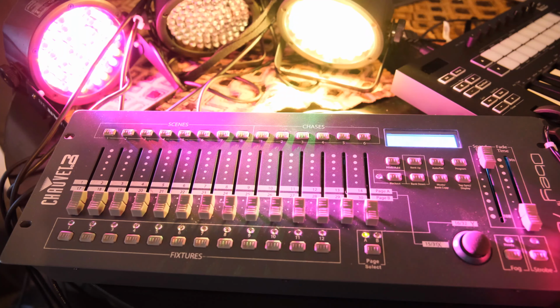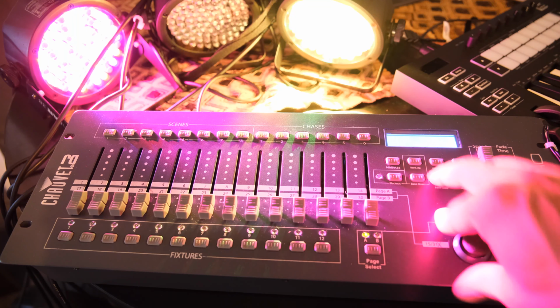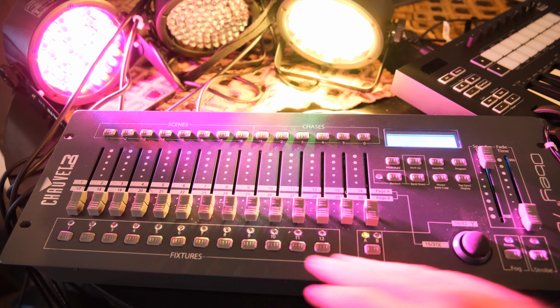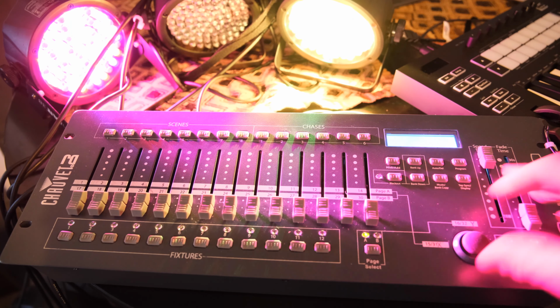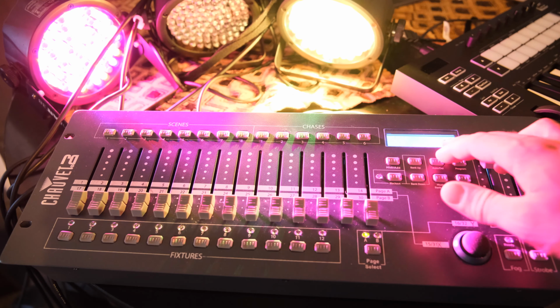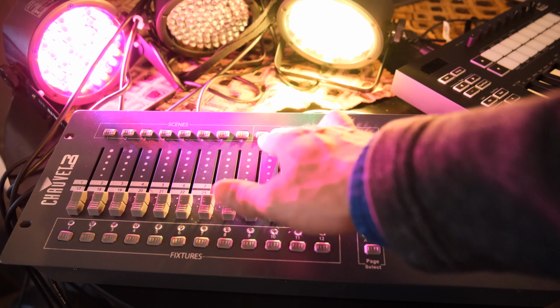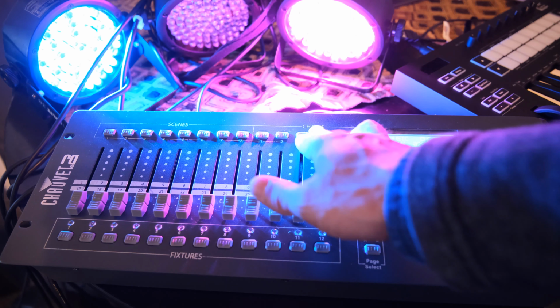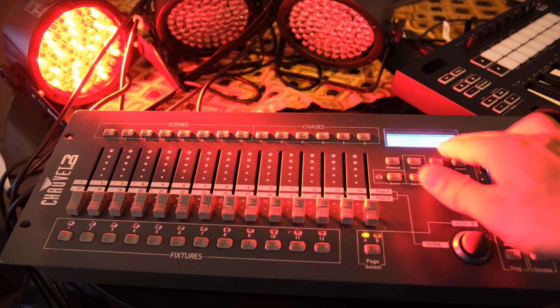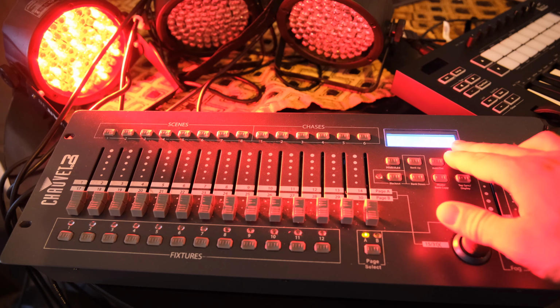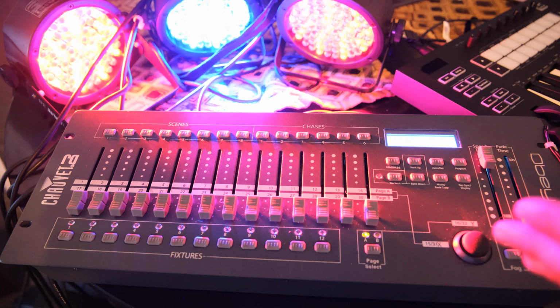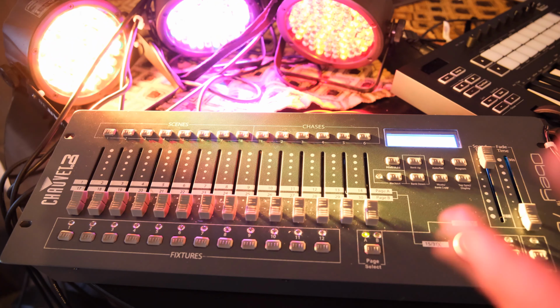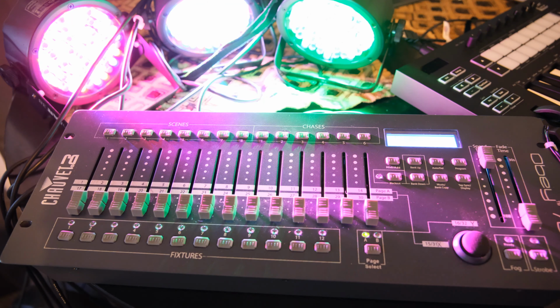Alright, so another mode that we can use is music mode. So we're in manual right now, and what we can do is hit music, and what that means is it's going to take whatever chase we're currently on. Well, let's go to chase 5. Okay, so we have chase 5 selected. That means whenever the system hears a transient, it's going to switch from one scene into the next scene.